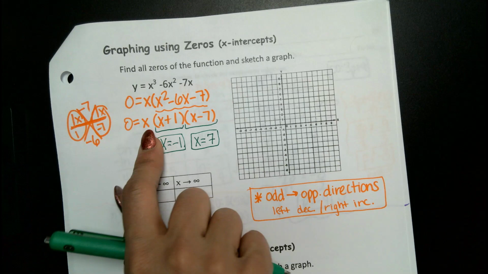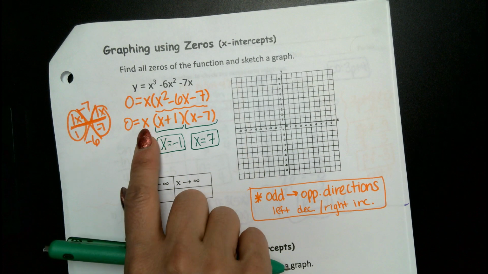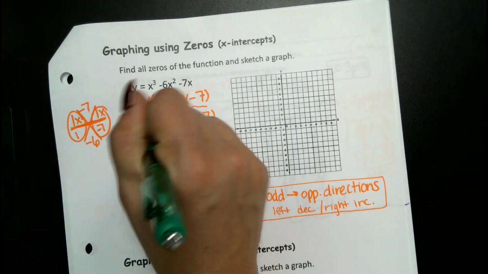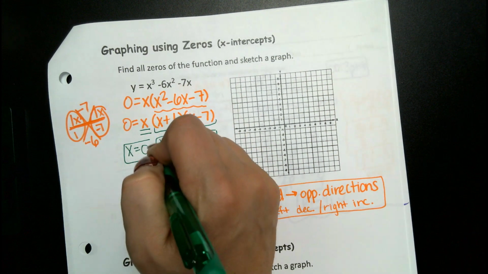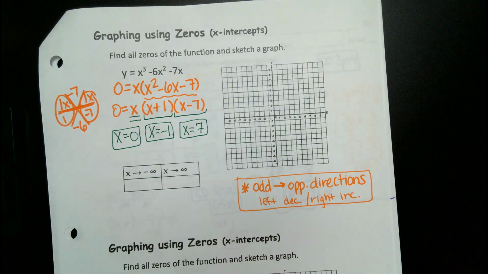Hanging out here by itself, if that were just a number like 2, that would not be one of our x-intercepts. But because there's an x up front, it has to be set equal to 0. Well, wouldn't that just say x equals 0? Yeah, there's your third x-intercept.